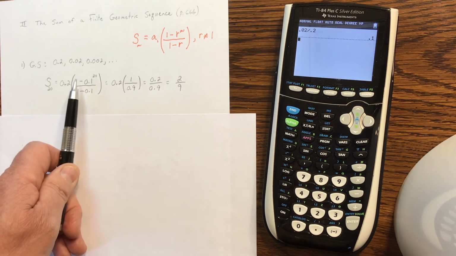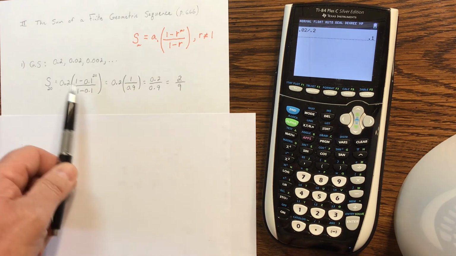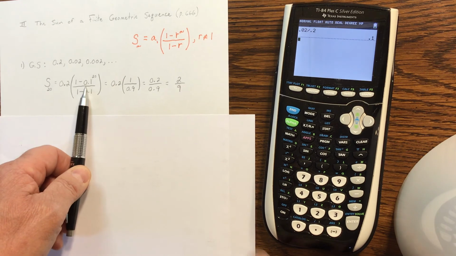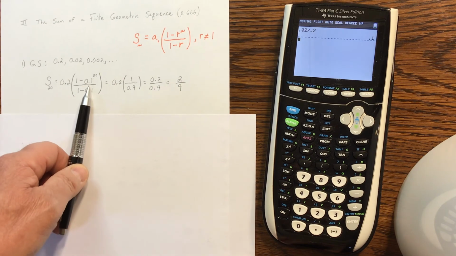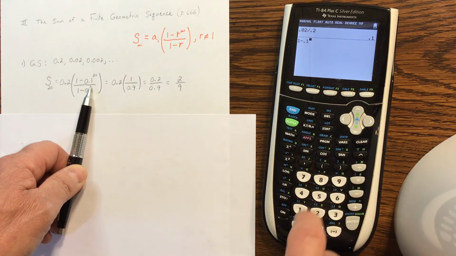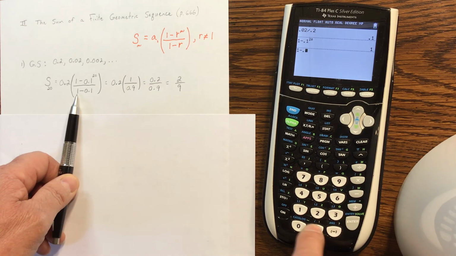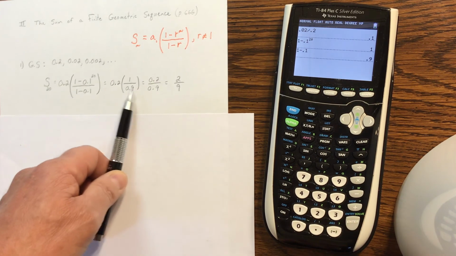Again, I tried to do a little bit of using the calculators. I just left it as simple as possible. So 1 minus 0.1 raised to the 20th power is going to give us 1, and 1 take away 0.1 is 0.9.